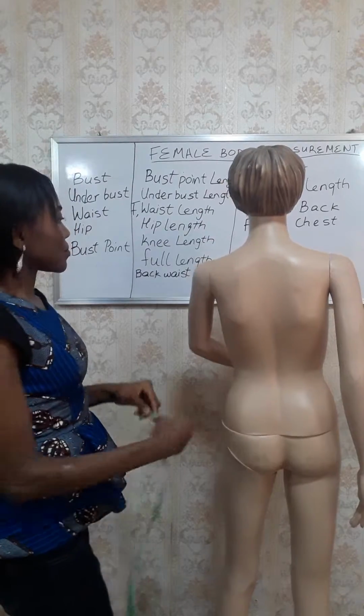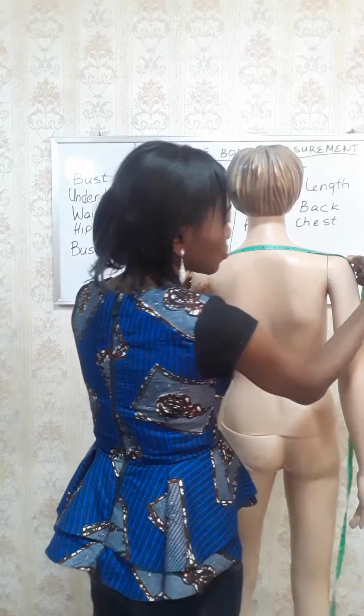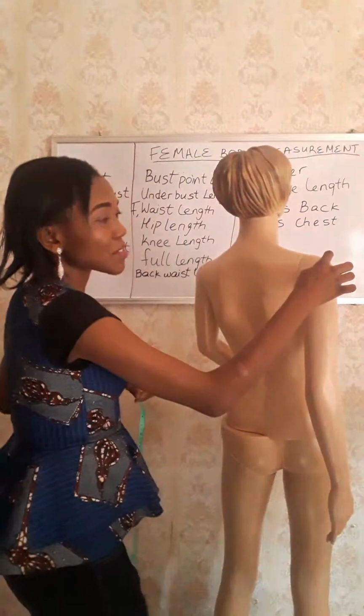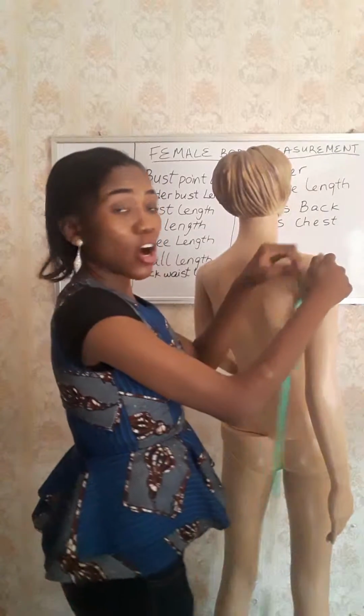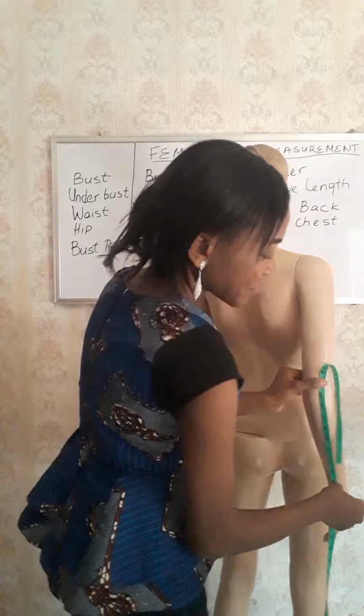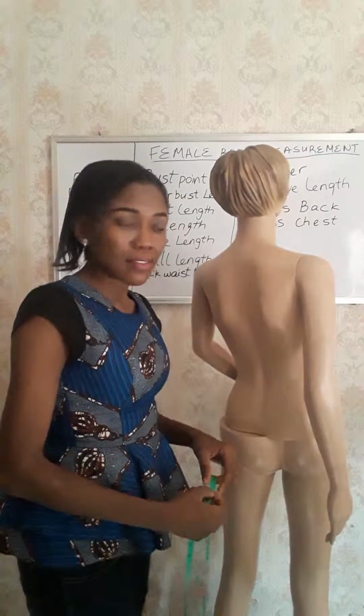Okay, so this is my back waist length. Next, I have the shoulder. So I'll take the tape from one end of one shoulder to the other end of the shoulder. That is my shoulder. Now from this point where I stopped, where I measured as my shoulder, I'll place the tape at that point and measure it downwards. So that is where I have as my sleeve length.